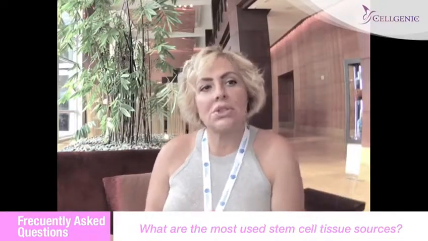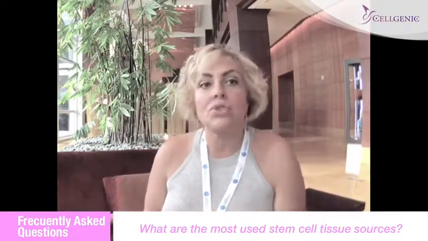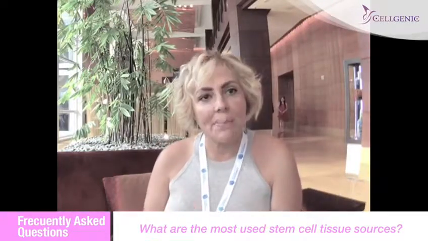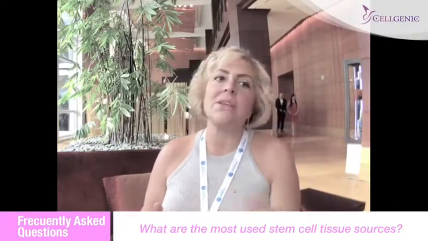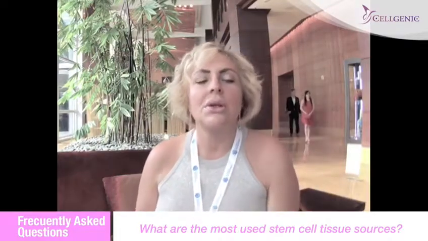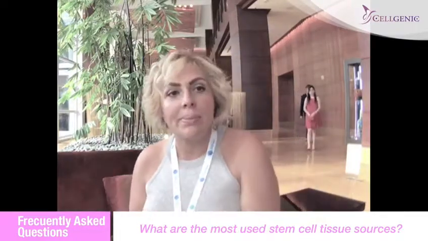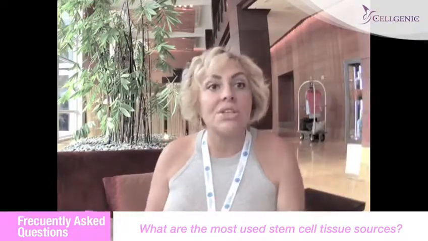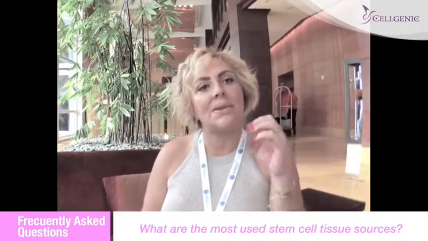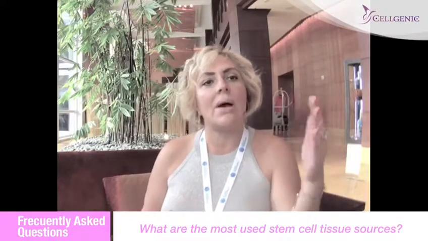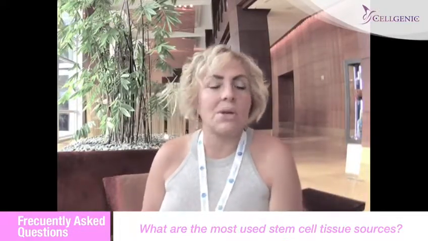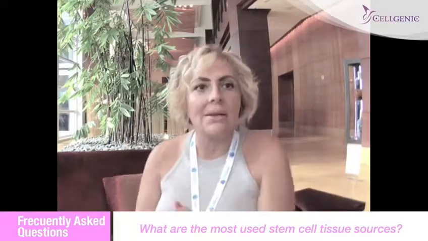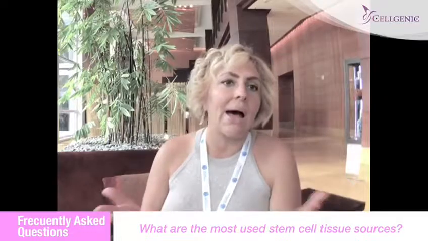Now, in adults, normally we use either adipose or bone marrow, and that's mostly related to the age of the patient. If it is a patient more than 70 years old, normally we tend not to use bone marrow because at that point in our biology, the count of stem cells in the marrow has decreased considerably. So we will try to obtain cells from the adipose tissue.